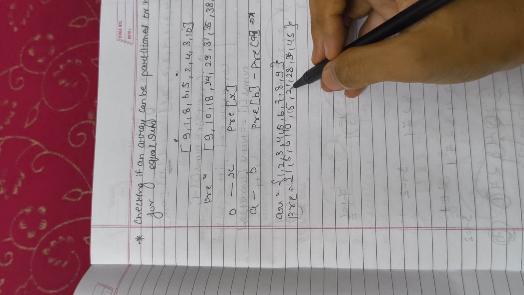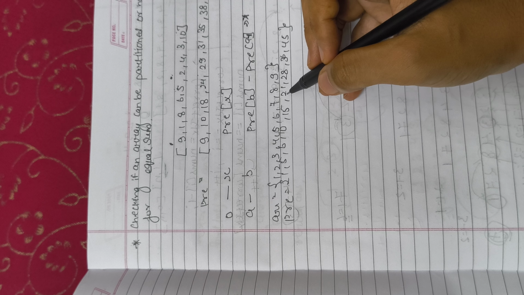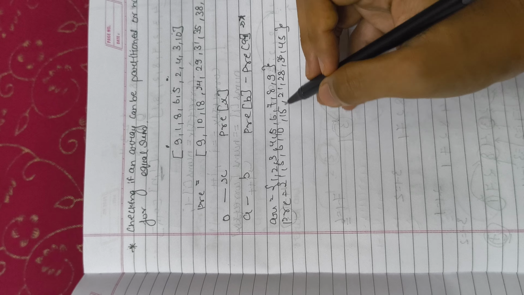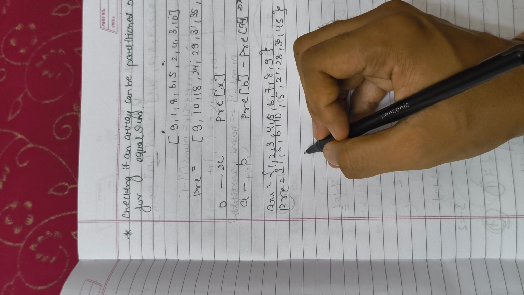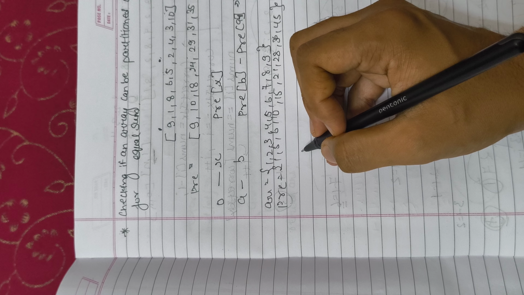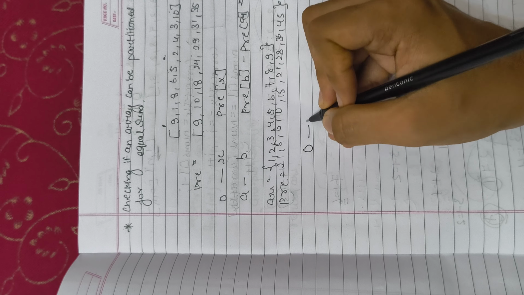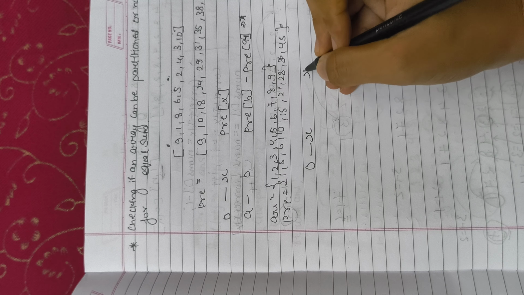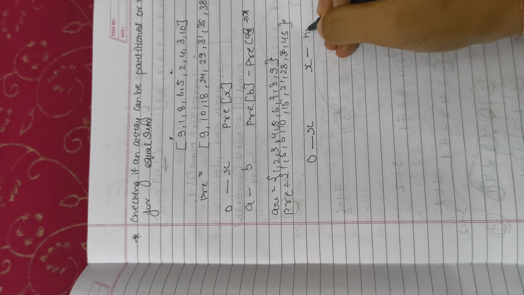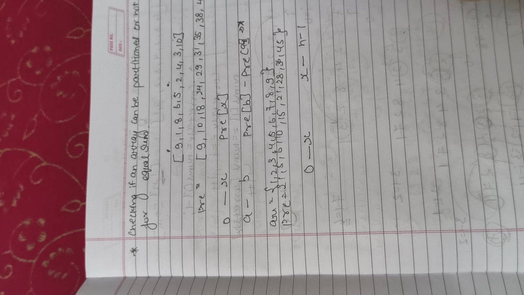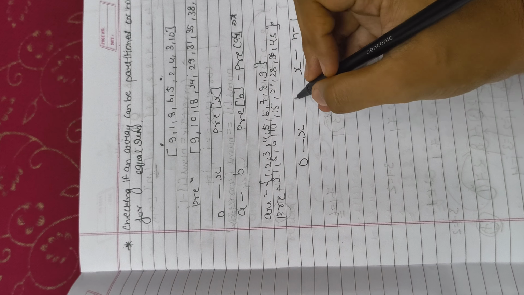I have explained till here very much. Now let's see. Suppose x is the index such that the sum from 0 to x and the sum after x up to n minus 1 are equal, and we have to find x.